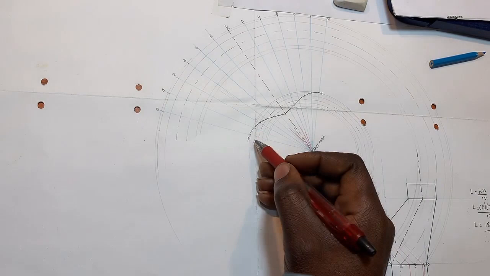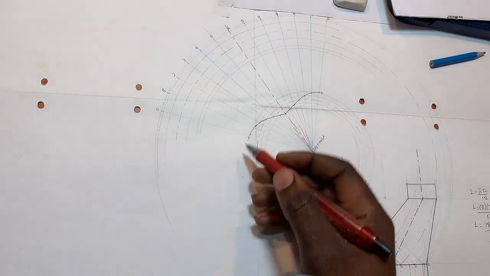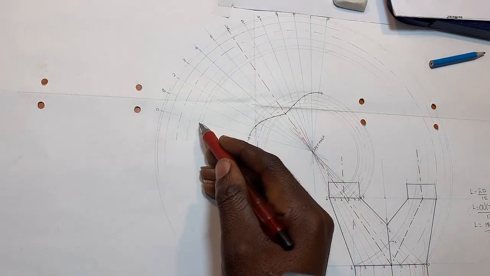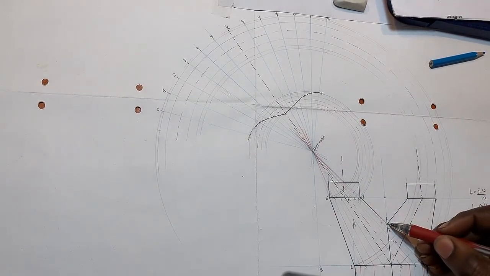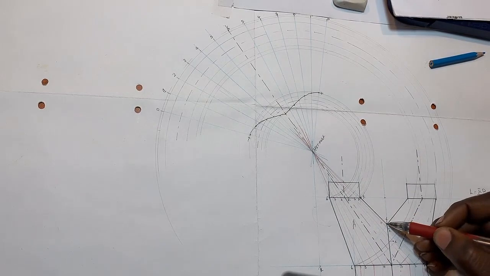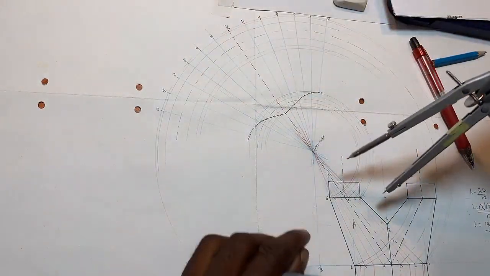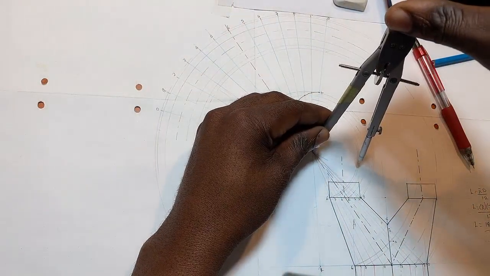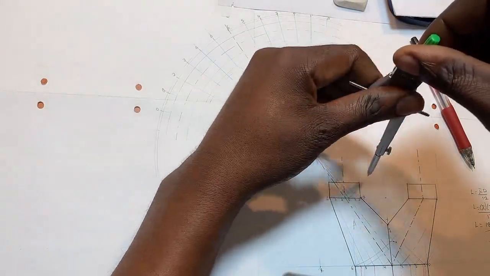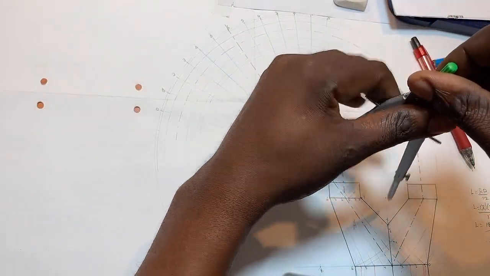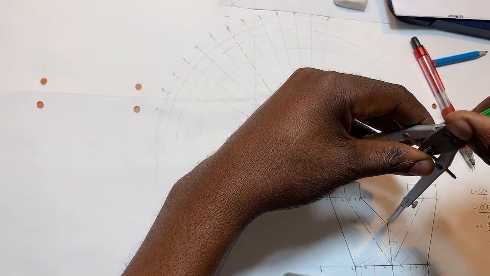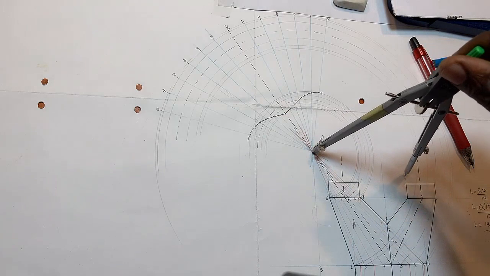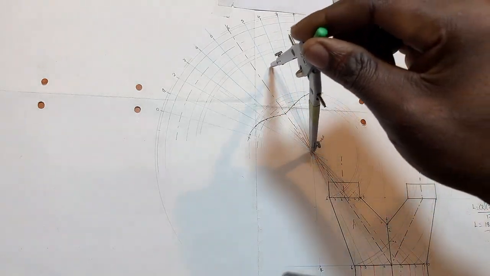So the bottom X, the second X, which is at the bottom, I was getting it somewhere there. So I'll come back to my front view and trace it again, which is this one. From here till here is X. So simply take your drawing compass and place it at your X. There it is. There is my X. Now strike an arc. There you go.